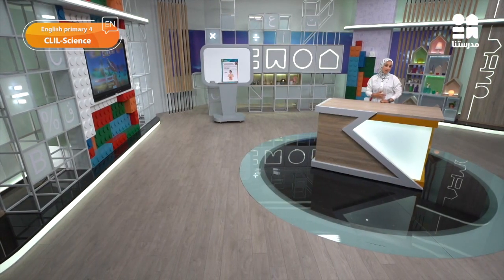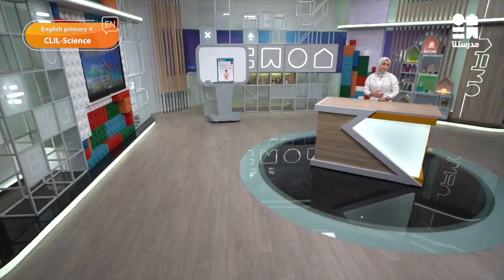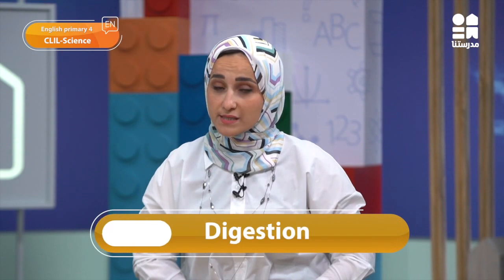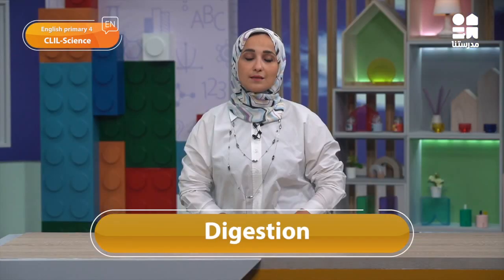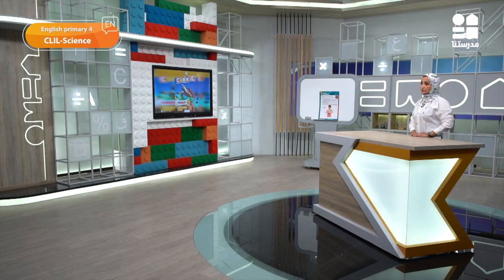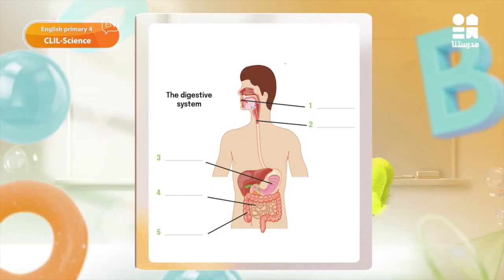Excellent. This part is the esophagus. After you swallow, it goes here, and then down, down, down into your stomach. Great job. So, you know this is a kind of trip for the food. Yes, food takes this trip inside your body. There is a name for this trip and it's called digestion. Again, repeat after me. Digestion. Okay, great.